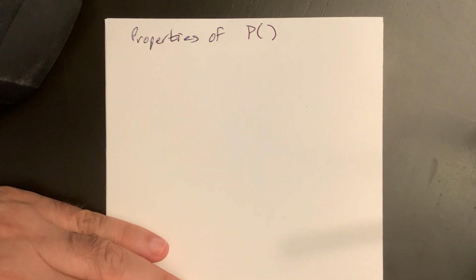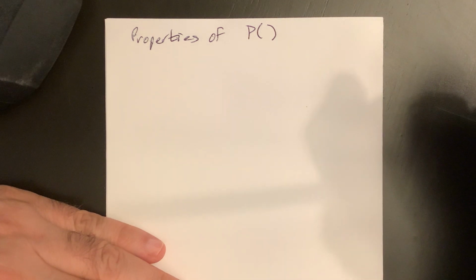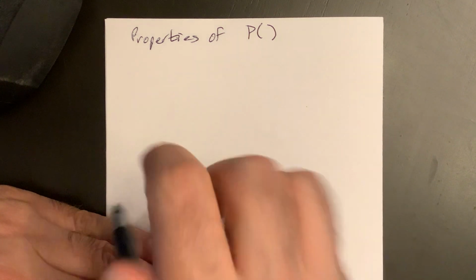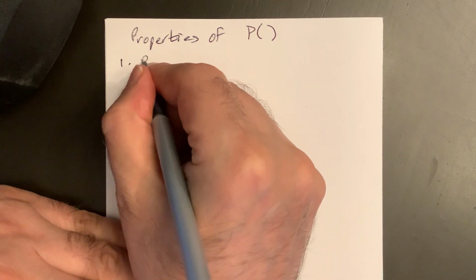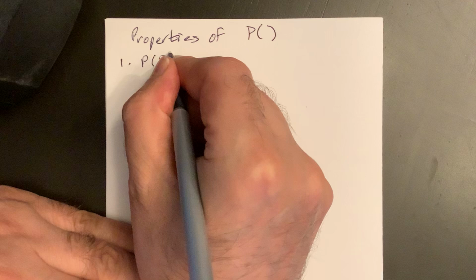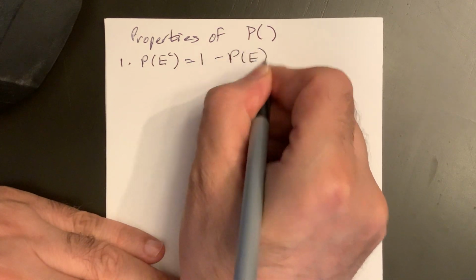Okay, hi. We'd like to just list a few properties and show how to prove them, maybe with some examples too. So let's see. One, P of E^C is 1 minus P of E.